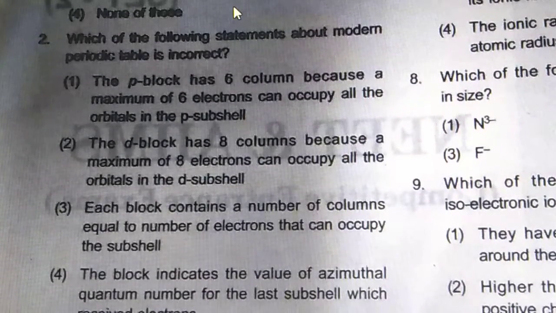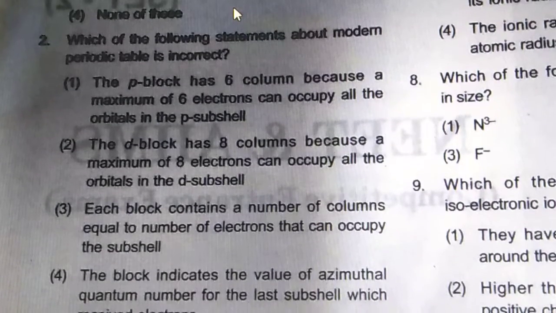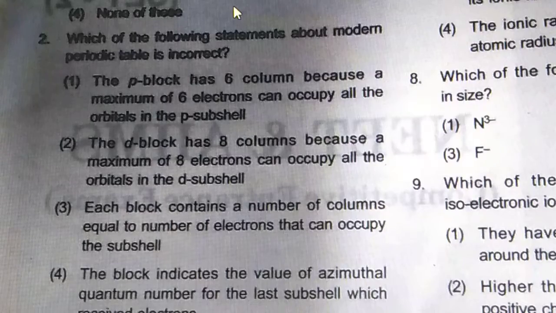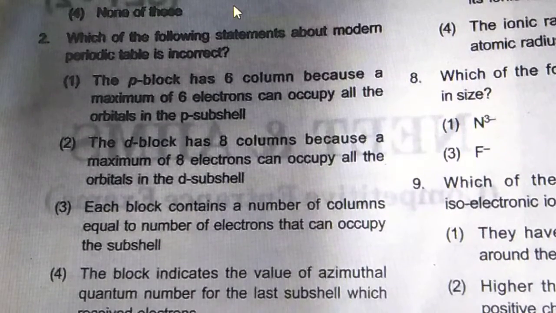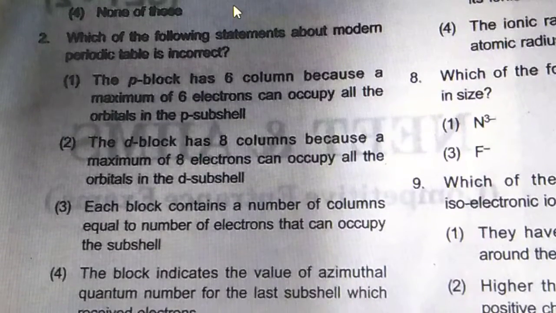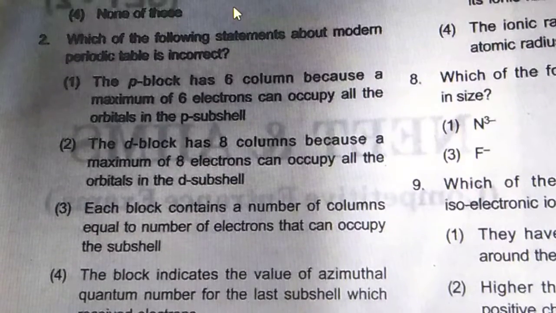That is correct. I will also explain, student, what the P block elements are. P block elements are those elements in which the last electron is entering the P orbital. D block elements are those elements in which the last electron is entering the D orbital. S block elements are those in which the last electron is entering the S orbital. F block elements are those in which the last electron is entering the F orbital.